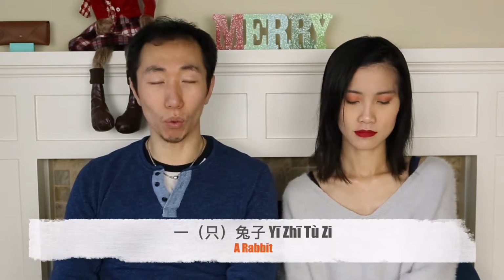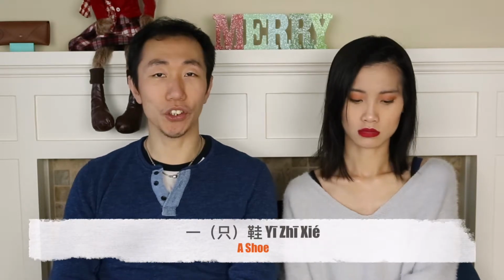The next measure word is 一只. For example, a bird, 一只鸟, a rabbit, 一只兔子, a shoe, 一只鞋, a glove, 一只手套. Here you can kind of find the logic, but not a definite logic or rule of thumb that applies in every situation. But the basic idea is when you are talking about an animal, like a bird, a small animal, and a rabbit, something that you can grab, then you can use 一只.